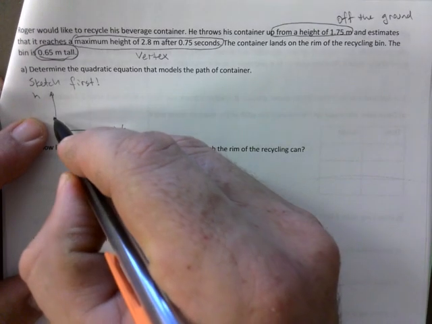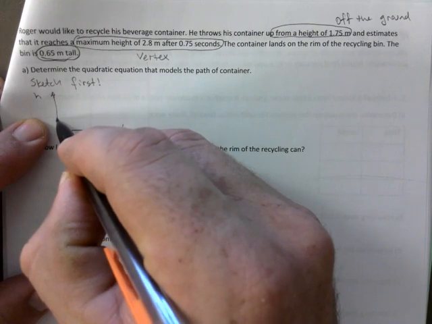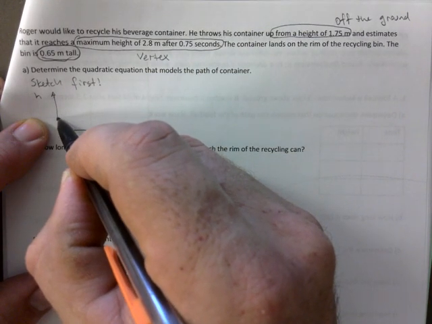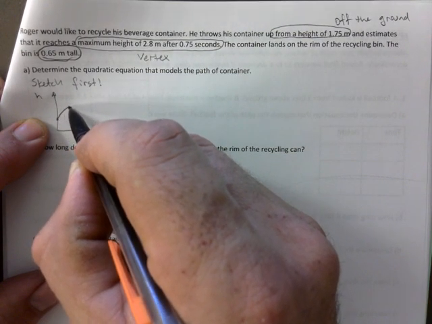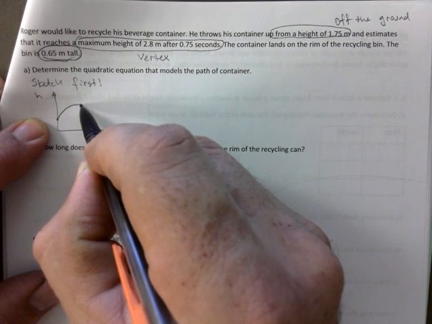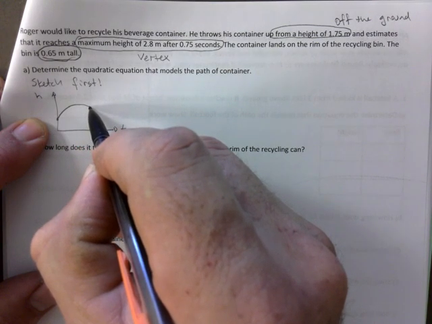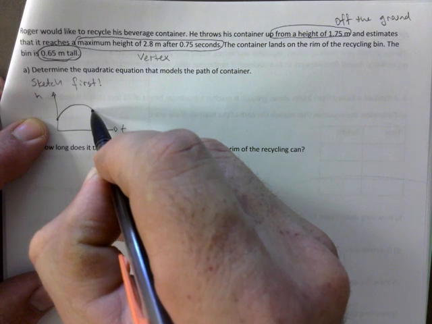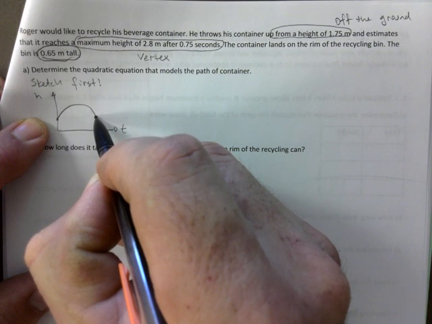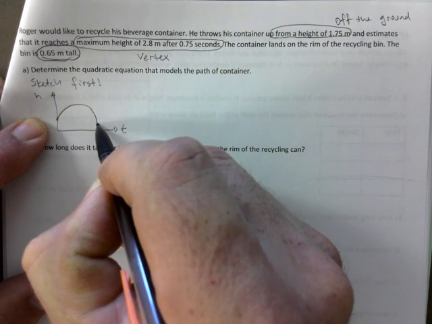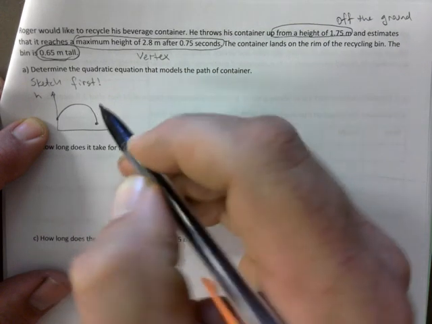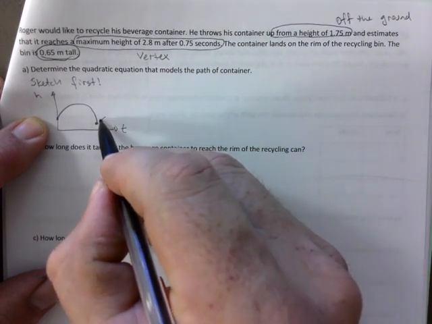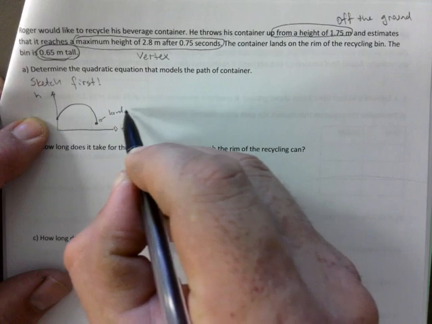So we're somewhere here. This container is being thrown up and lands. Where is it going to land? At a height of 0.65, right? So that would be below where you started, somewhere here. Lands on rim.